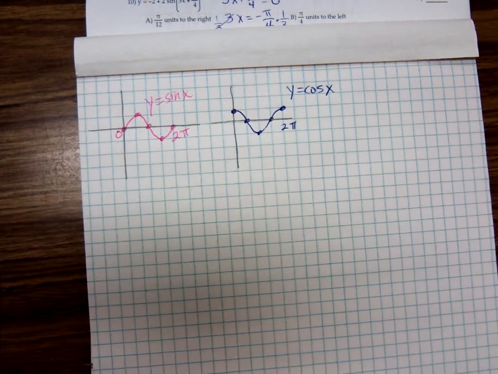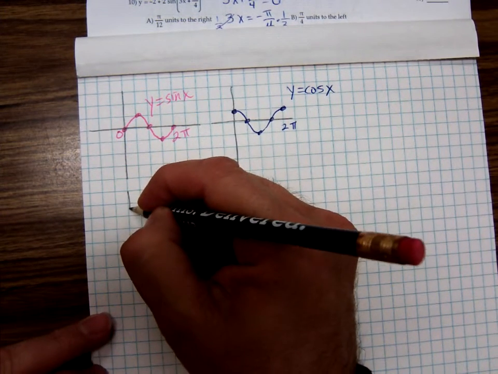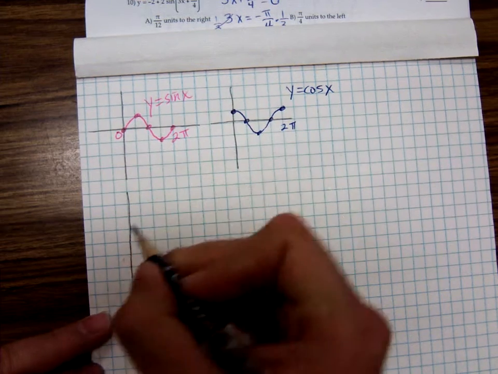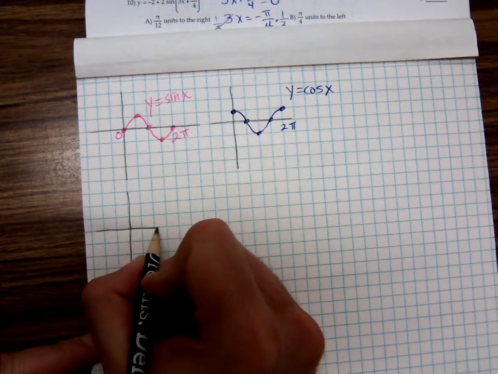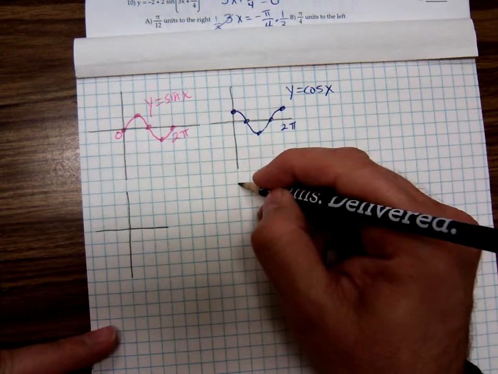Now for tangent and cotangent, one of these has asymptotes at negative pi over 2 and pi over 2.